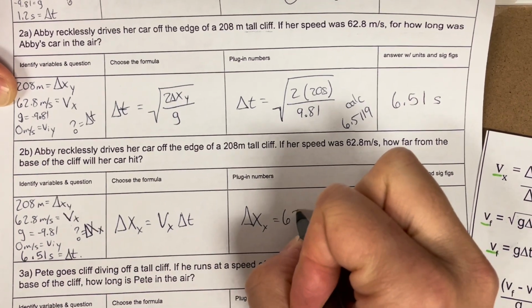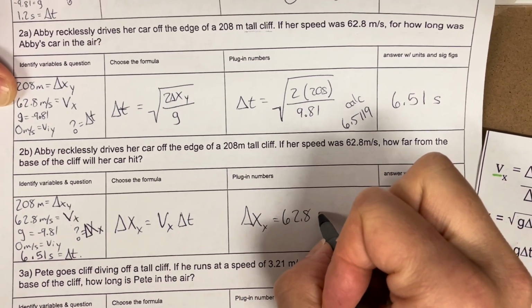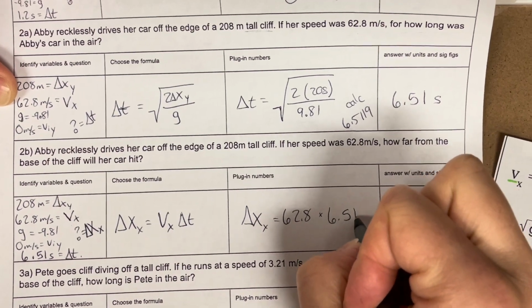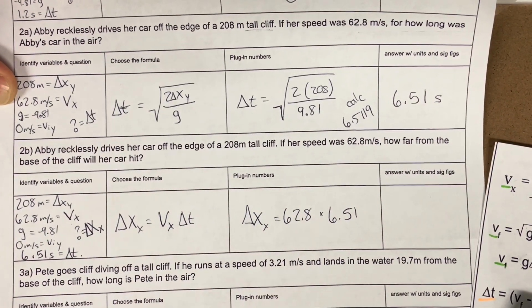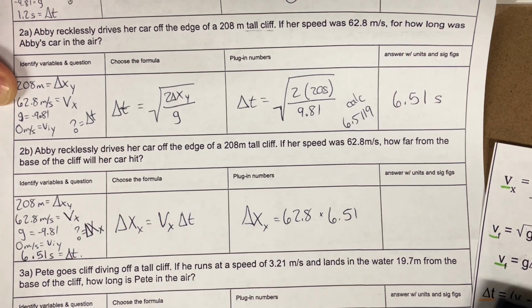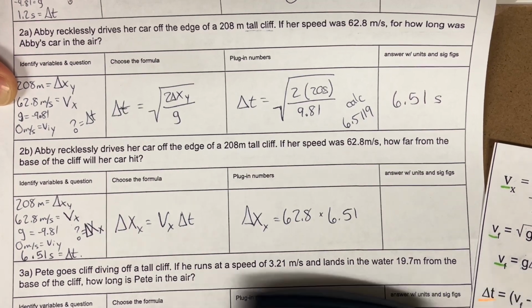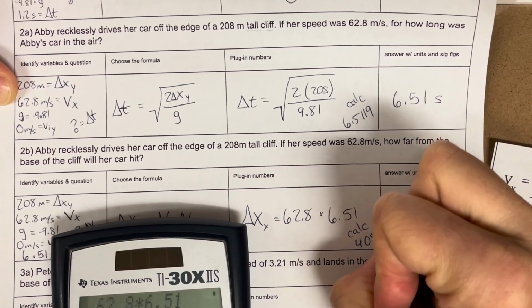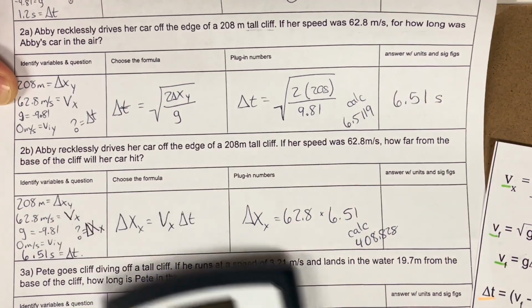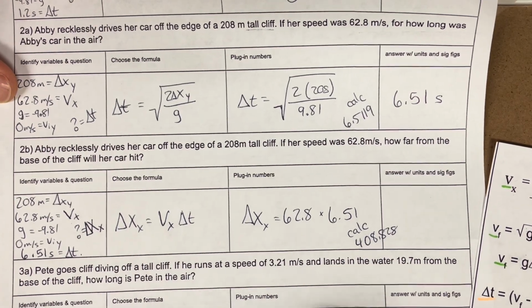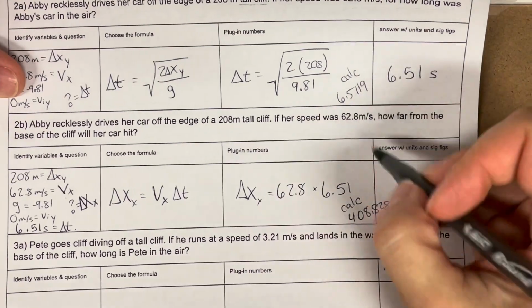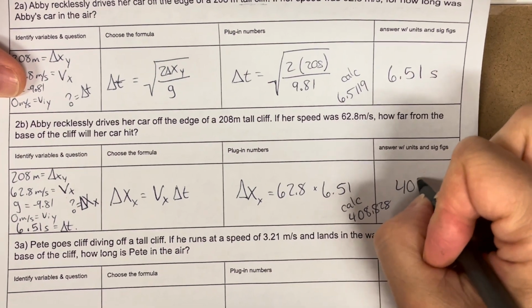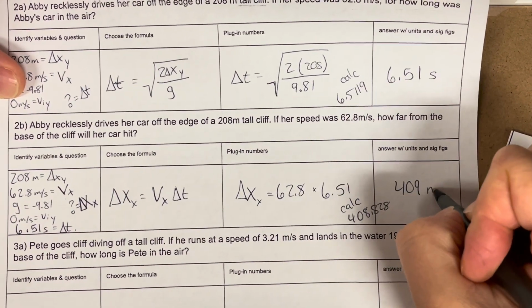Horizontal velocity is 62.8 meters per second. I'm going to multiply that by a time of 6.51 seconds. Make sure you include those significant figures, otherwise you'll probably get the wrong answer. Calculator says 408.828. Three significant figures, because we got 3 digits in all of our numbers. So we have 409 meters displacement.